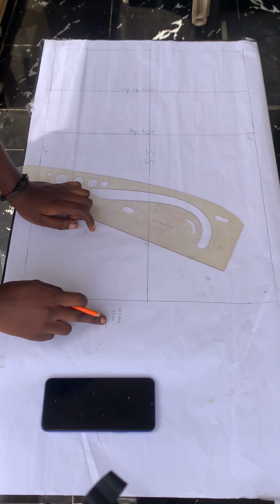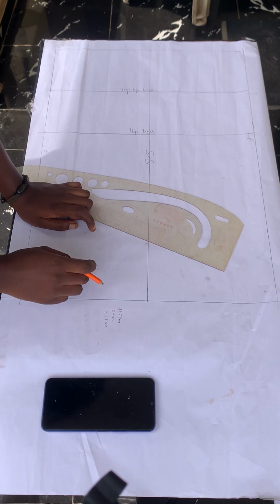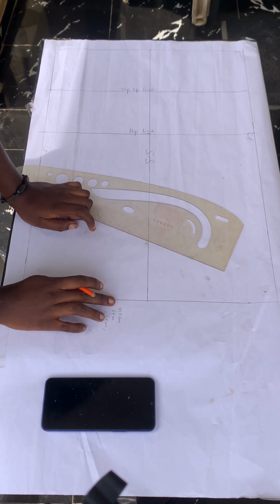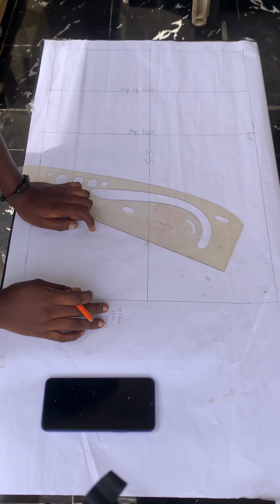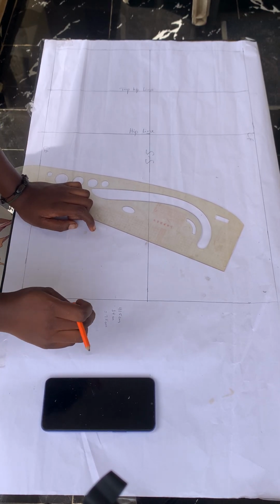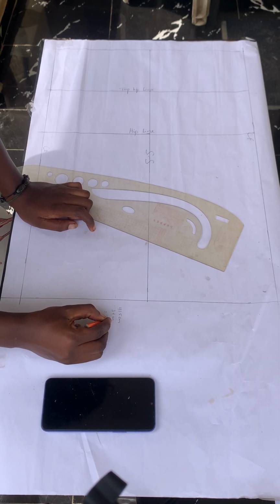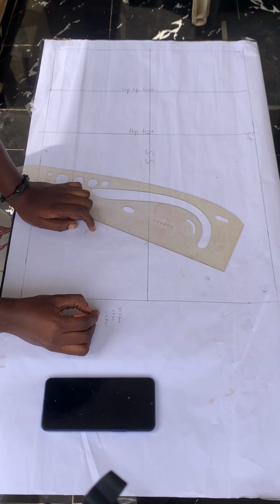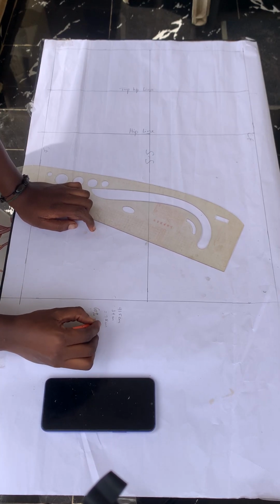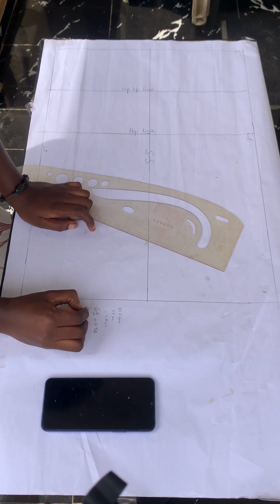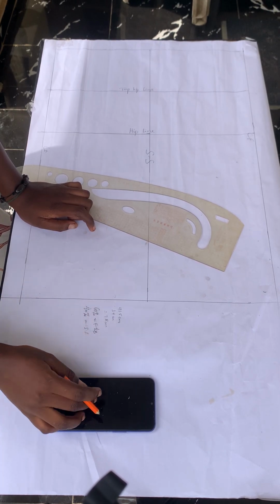I already told you how we got this 7.5 centimeter, which is our block width minus our waist divided by 2. Whatever it gives you is your suppression. For me, my suppression is 7.5 centimeter. The 60% of this value is allocated to the front and the back dart, while 40% of this value is allocated to the side seam.